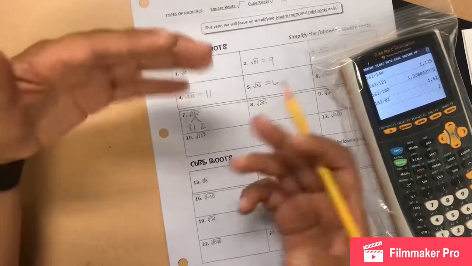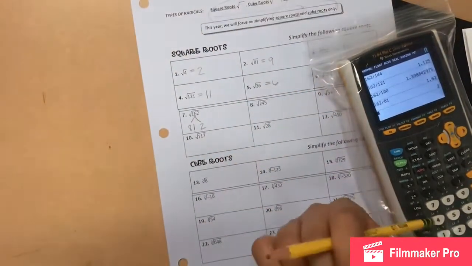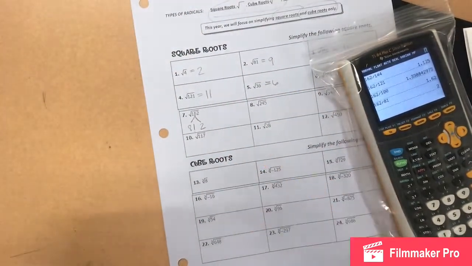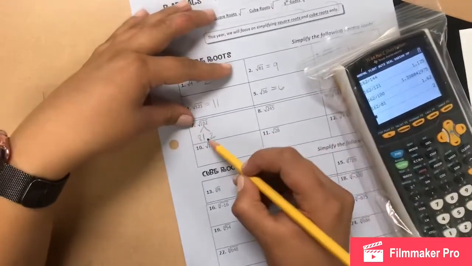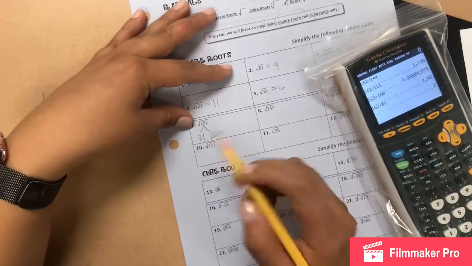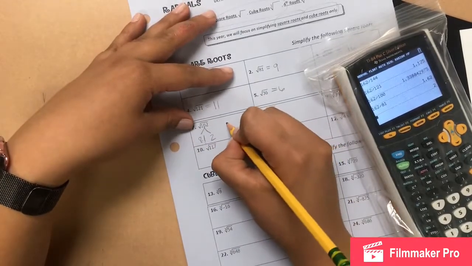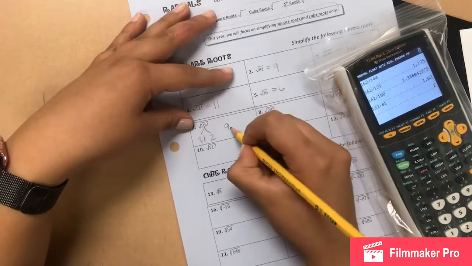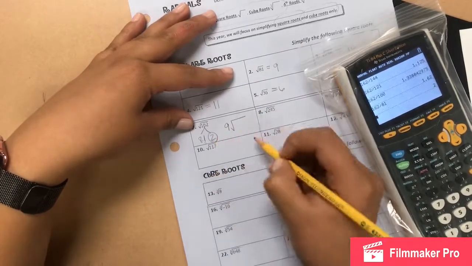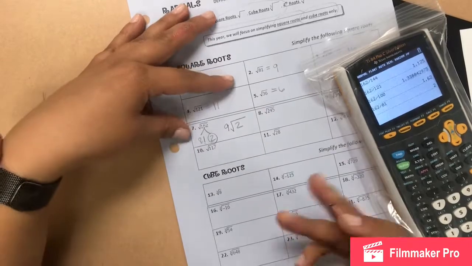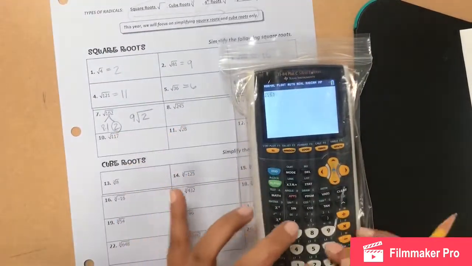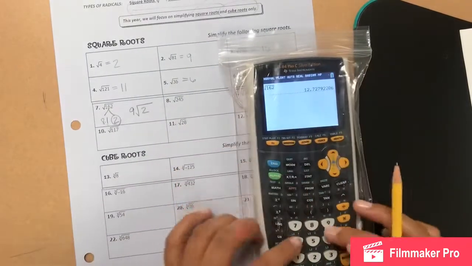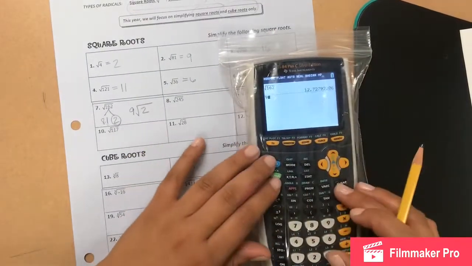Now, the reason why we do this is I can only take the square root of perfect squares to bring them out. So here's how it works. What's the square root of 81? Well, the square root of 81 is 9. So 9 is going to be outside the radical, and I'm left with 2 inside the radical. And if I want to check this, the square root of 162 is this decimal, and if I type in 9 square root of 2, I get the same exact decimal.